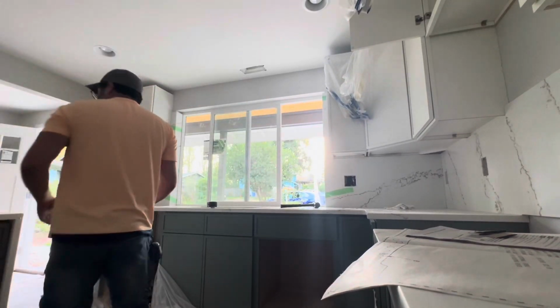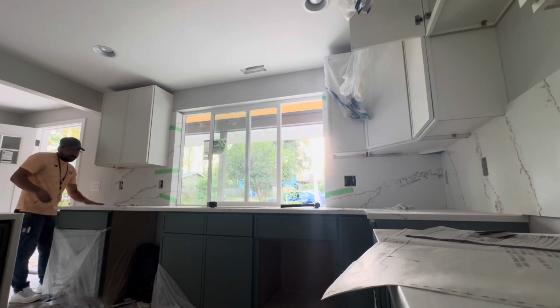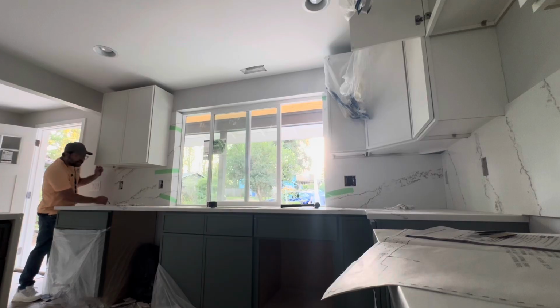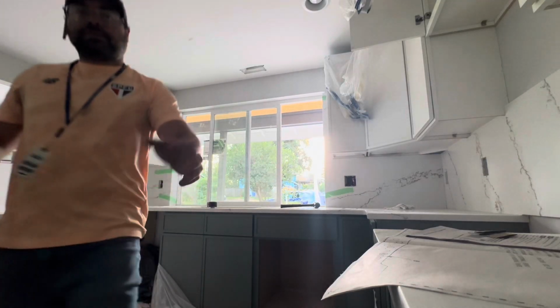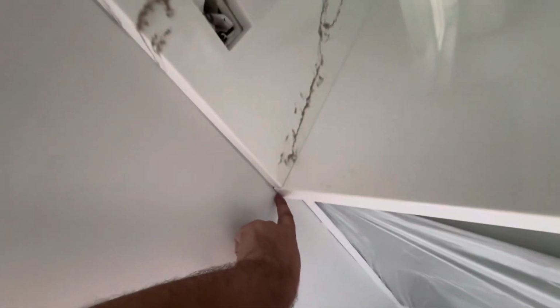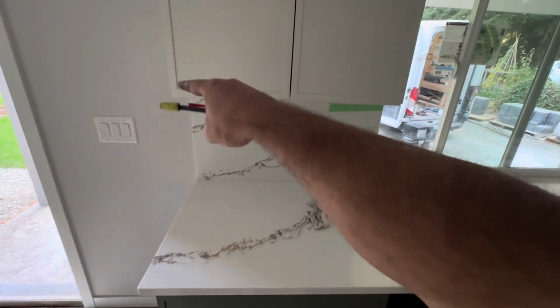When I finish this part, I use my level. I put my level here against the countertop and I draw a line. My line is there. I drew the line when I was here, against the countertop. And with my machine, I touch the line, 1 point, 2 points. Okay, I have this and I have this.